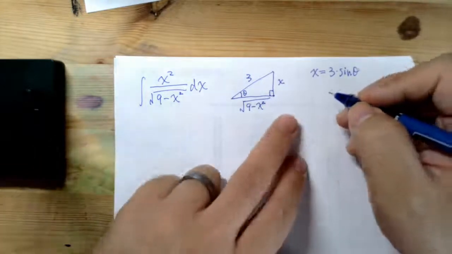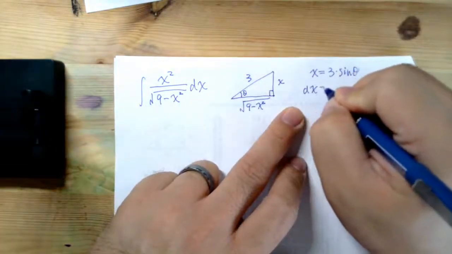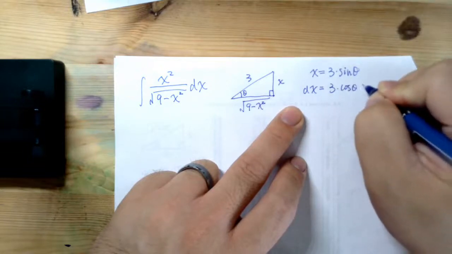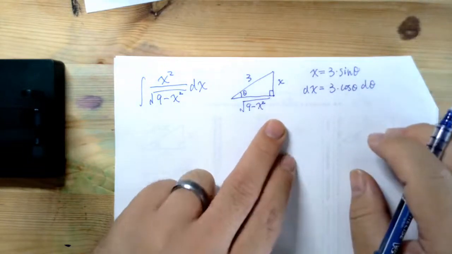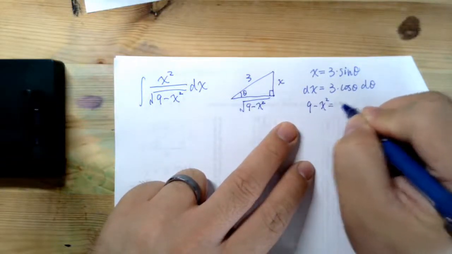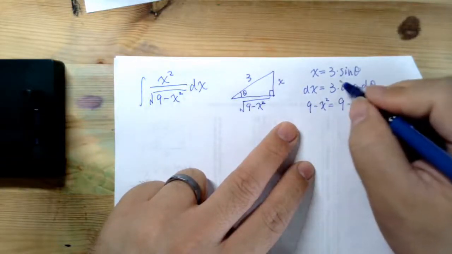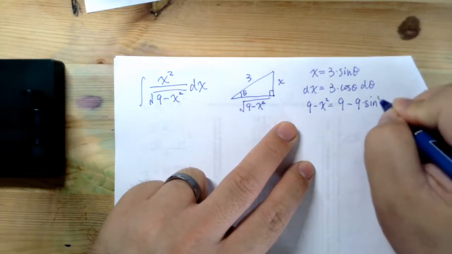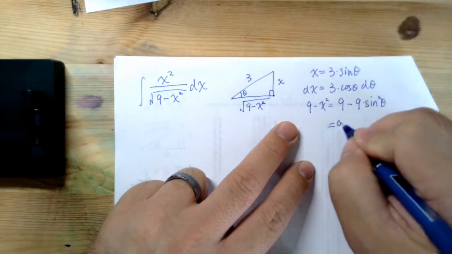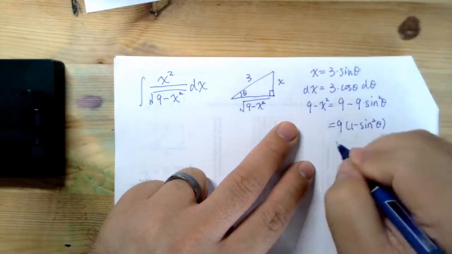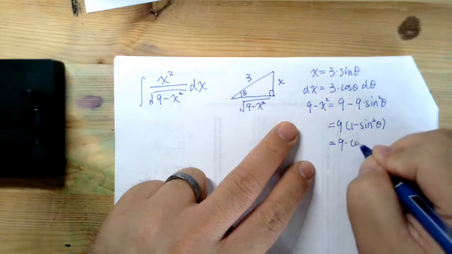Okay, and the corresponding dx is 3 cosine theta d theta. So 9 minus x squared is 9 minus (3 sine theta) squared, so it's 9 minus 9 sine squared theta. That is 9 times (1 minus sine squared theta). That is 9 times cosine squared theta.